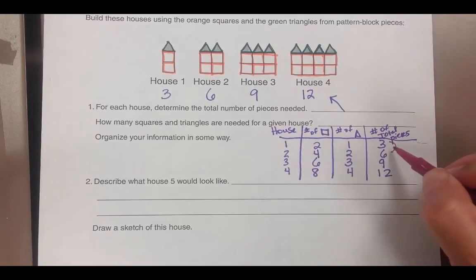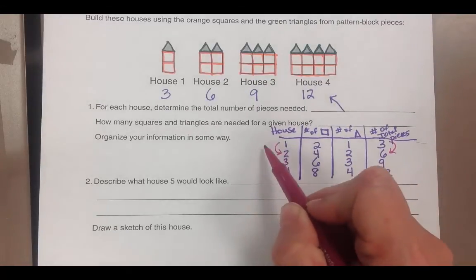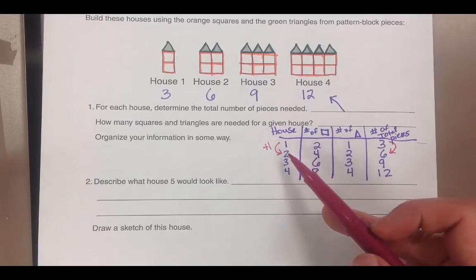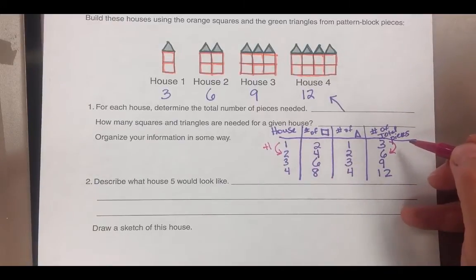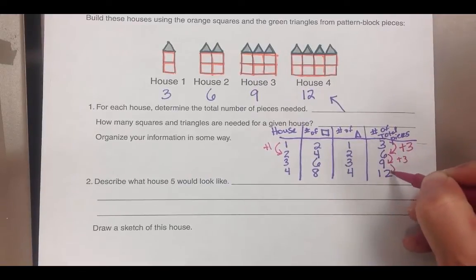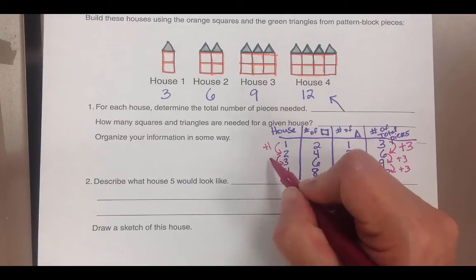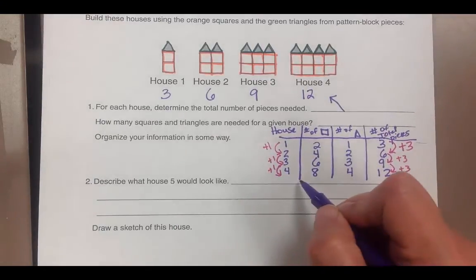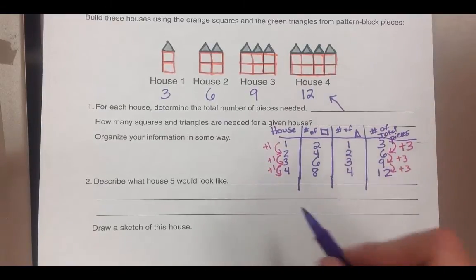So like in the previous video, as I go up by 1 in my input, or I could call that my x or my domain, my output, my range, my y values go up by 3. Again 3, again 3, again 1, and again 1. So to me that looks like a linear relationship, and I'm asked to describe what house 5 would look like. You have a couple of options here. You could draw it. We can extend our data table, which is what I feel like doing, and come up with an answer that way.